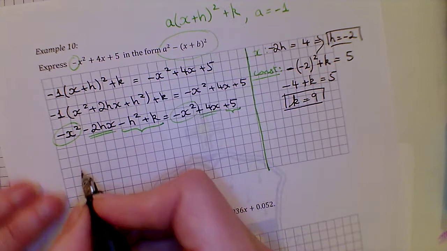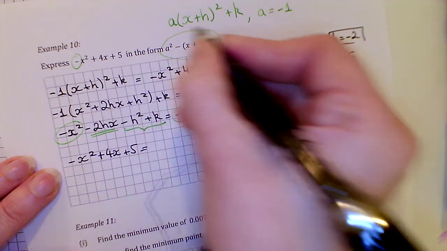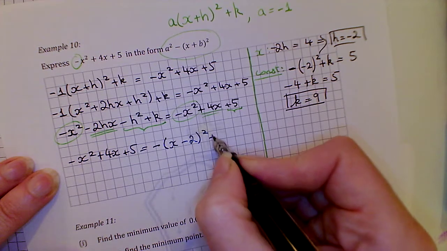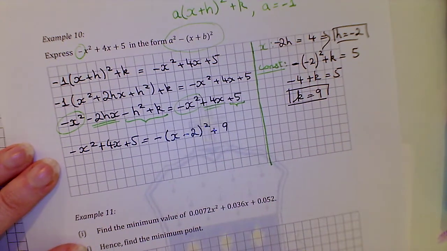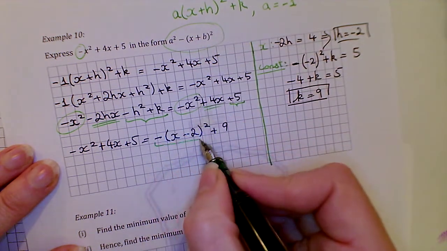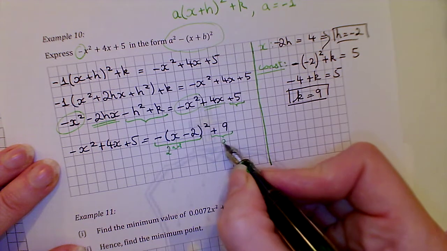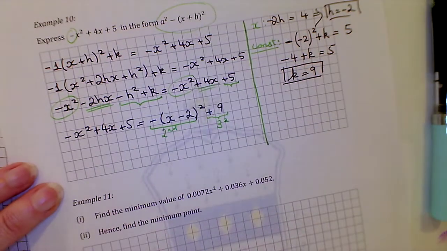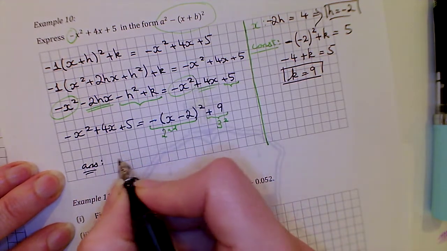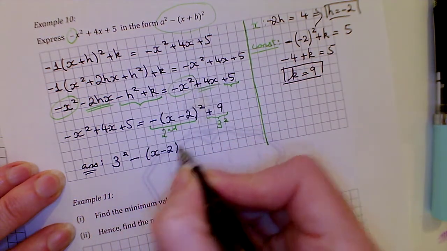Right, so that means that -x² + 4x + 5 is equal to, we're going to use this, -(x + h)² + k, but that is not what they asked for. Okay, so we need to be a bit careful. Let's match this to what they wanted. So let's put this second, and they want this to be written as a square. So we can write that as 3². So that means my answer should be 3², there's my minus, -(x - 2)².